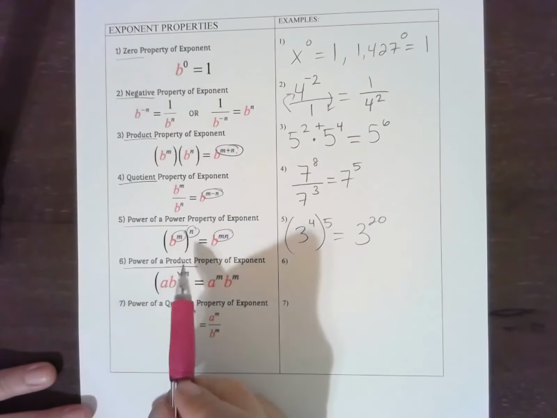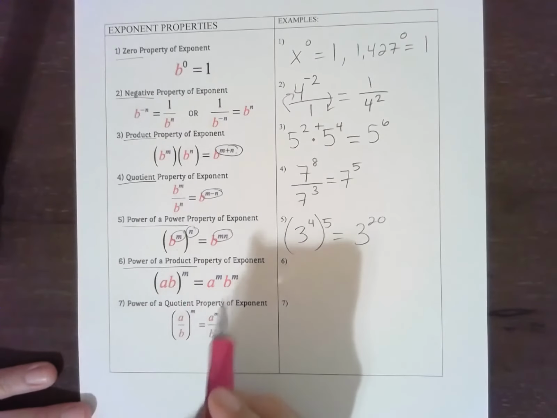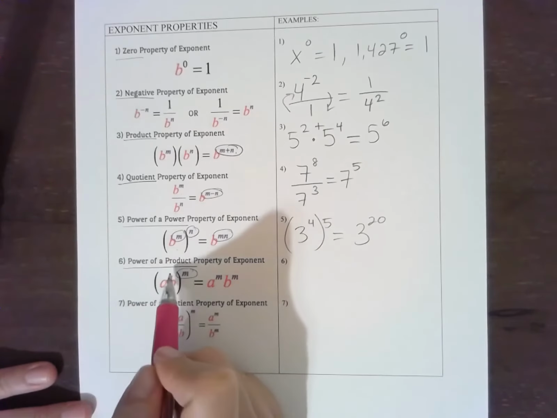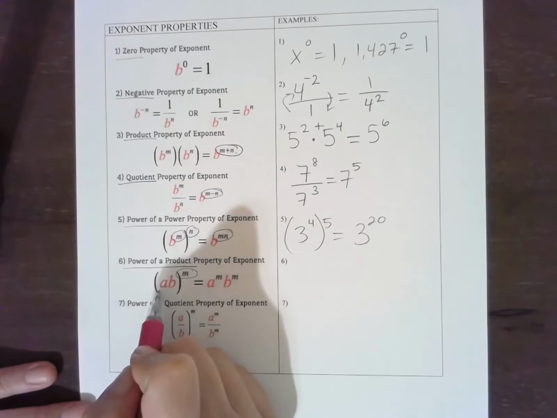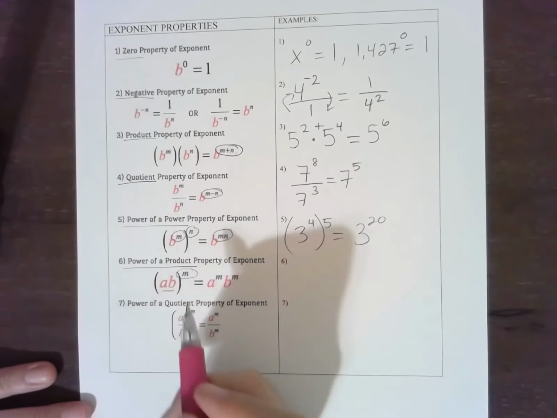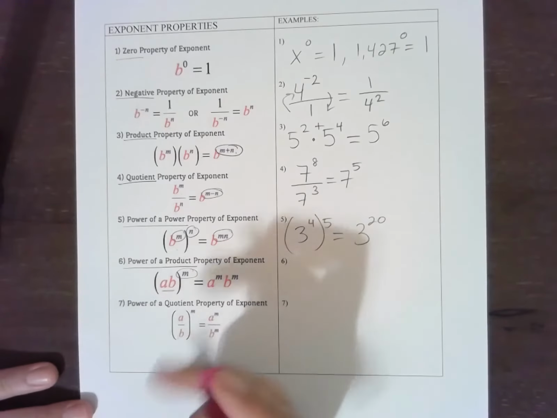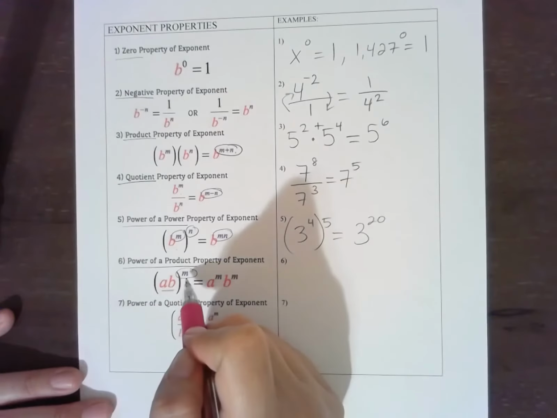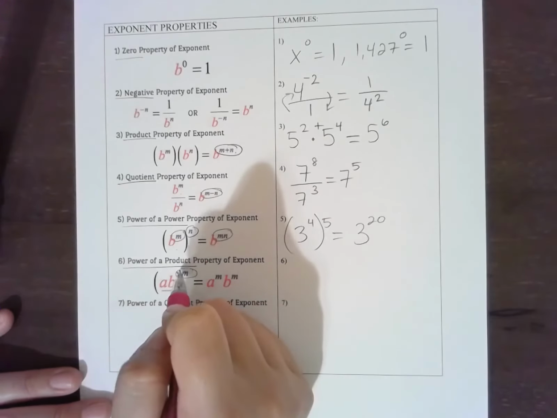Now we have the power of a product property. So notice the name, power. So we have an M, and then product means you multiply two numbers together, or you're just multiplying numbers together. Can be more than two. So what happens is that the exponent is distributed to both of those bases.